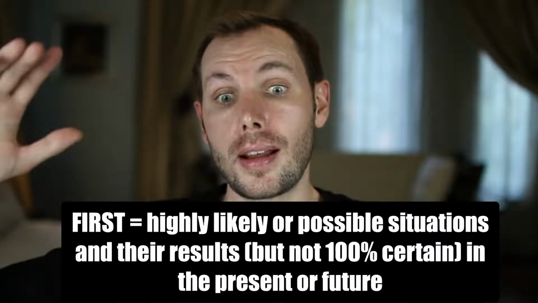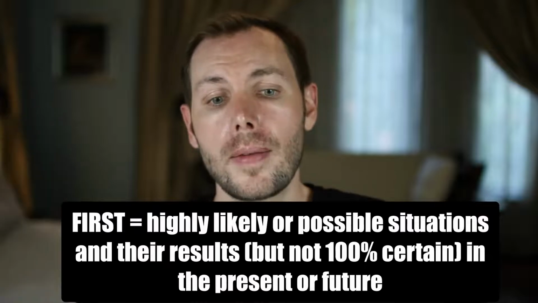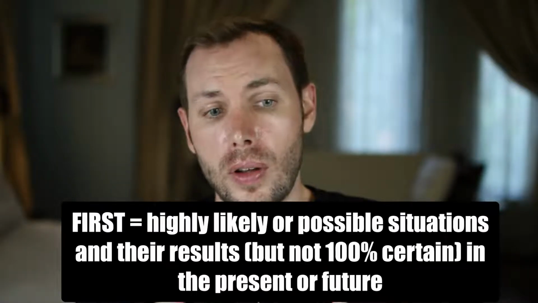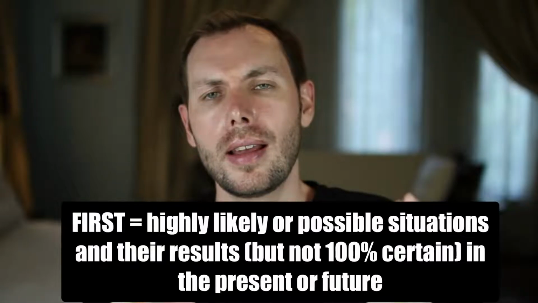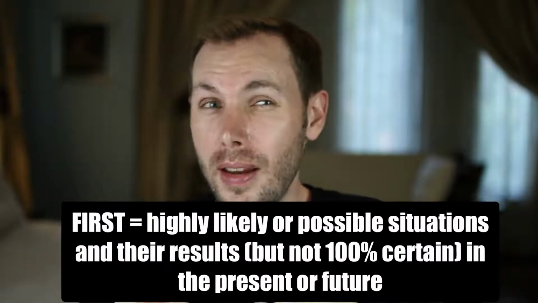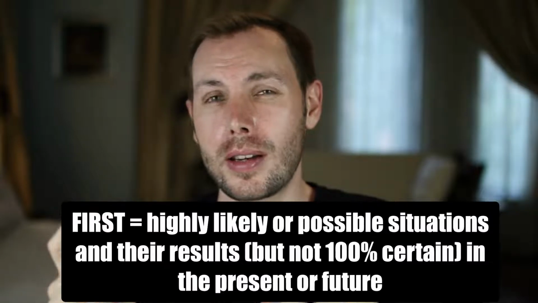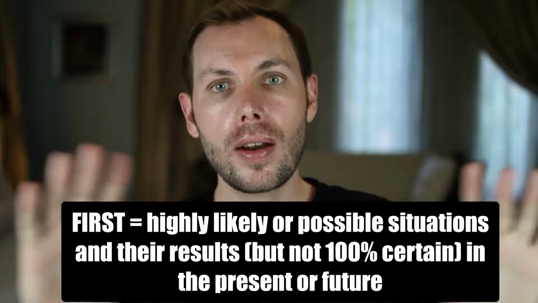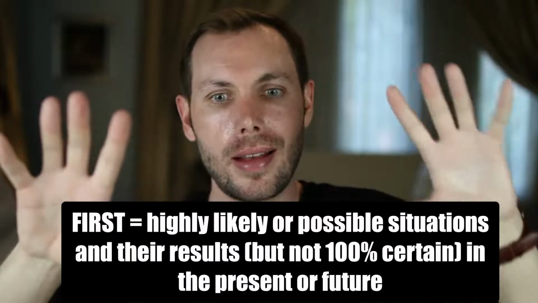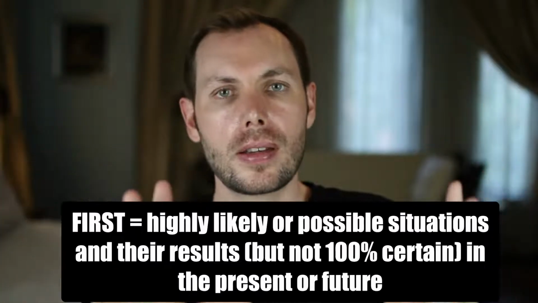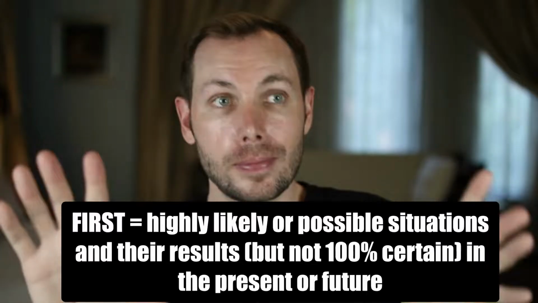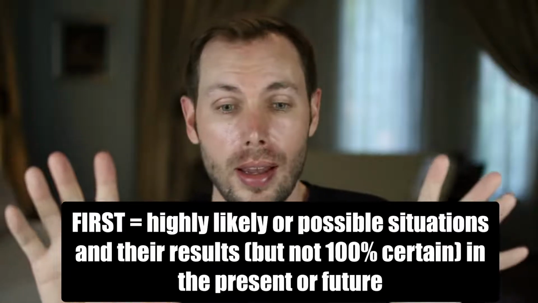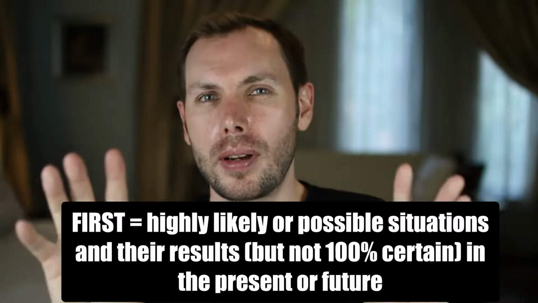So it could be very likely or quite likely. So it's possible, it's very possible. Situations and their results. So it's not 100% certain. The difference between the zero conditional and the first conditional is that a zero conditional is 100% true. If this happens, then this happens, right? But with the first conditional, if this happens, then probably this will happen. And we use will, as we'll see in a second here. So that's the important difference.